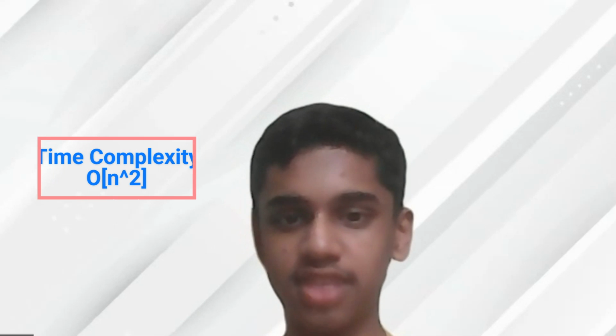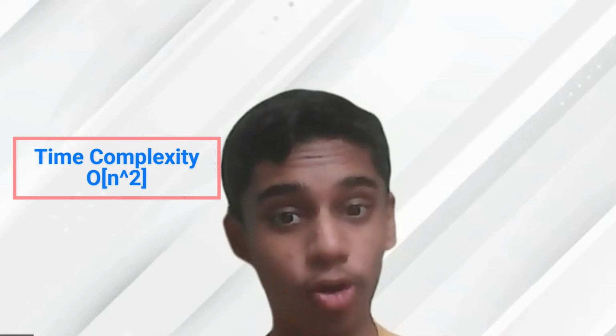The time complexity for all the 3 types of sorts is big O n squared. So which one would you use? Obviously, there are better ways to sort things in Java, such as quick sort or merge sort. But these are the 3 basic types of sorts that we should know.